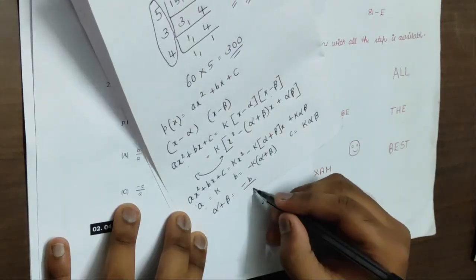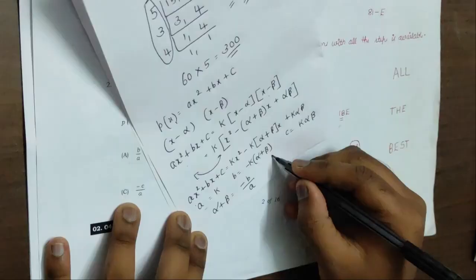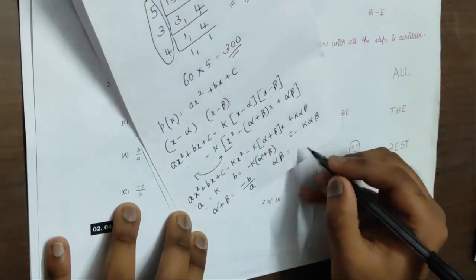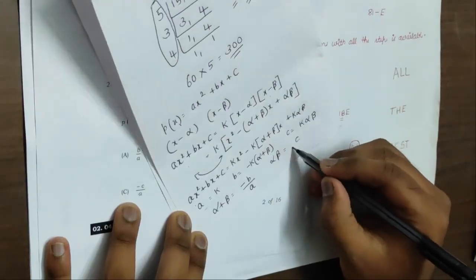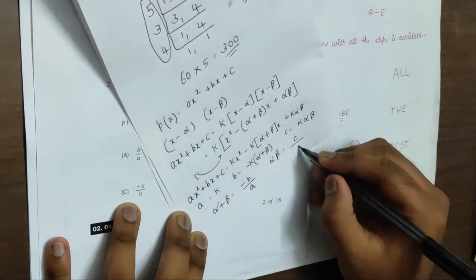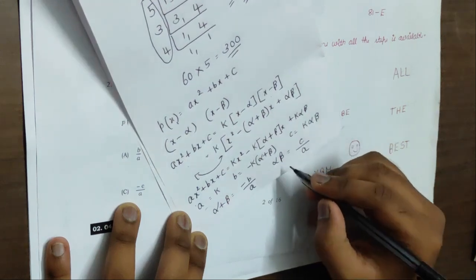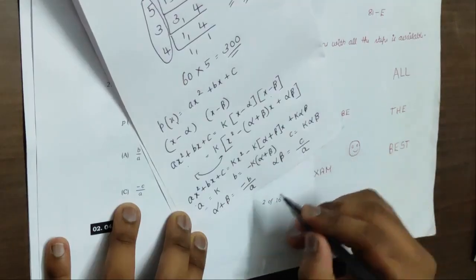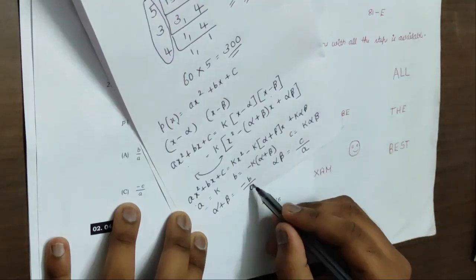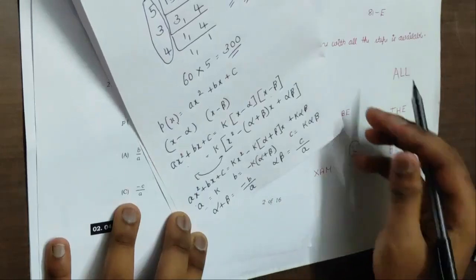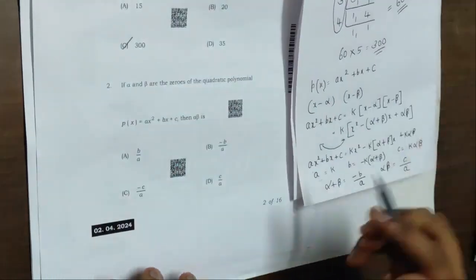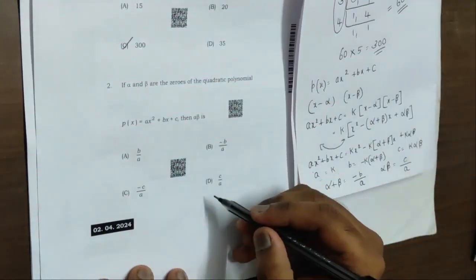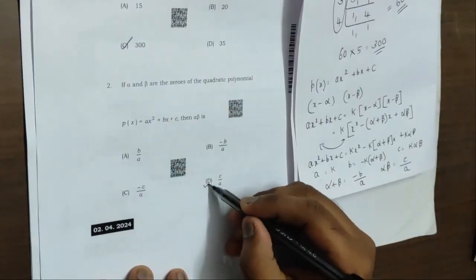So alpha into beta is equal to c by k. Instead of k, we are writing a. What is asked in the question is alpha beta, so the answer is c by a. If they ask alpha plus beta, you can write minus b by a. So the option is c by a, Option D.